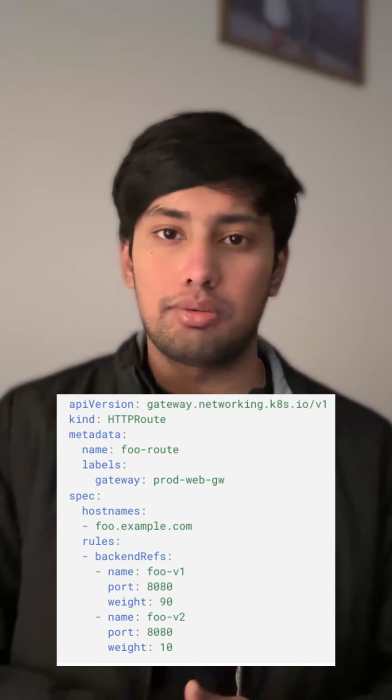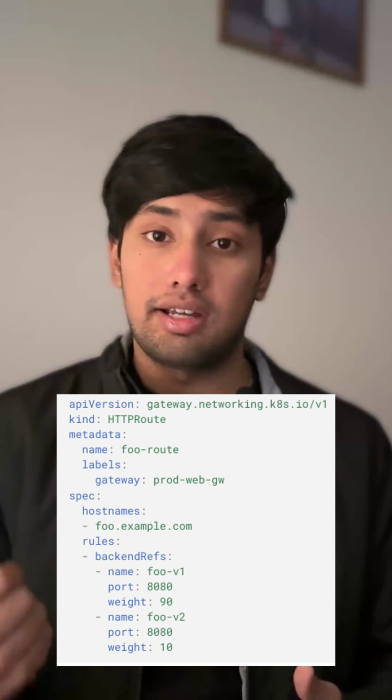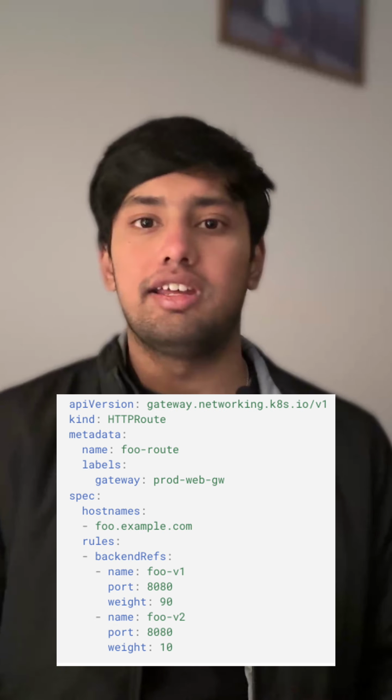अब इस HTTP route Kubernetes resource में तुम सारी चीजें define करते हो. How your path-based routing should look like. What if you want to configure canary deployments? So as you can see, there is a weight field. Anyone comes to you and asks you what is Gateway API? Gateway API is simply solving the same problem as Ingress does, but it's also solving the drawbacks of Ingress.